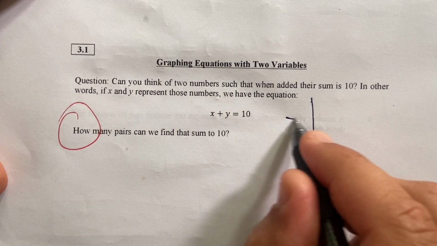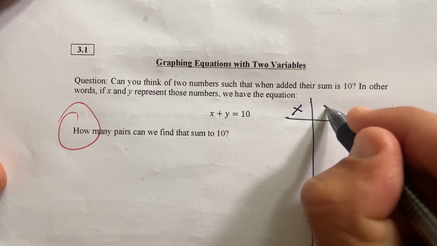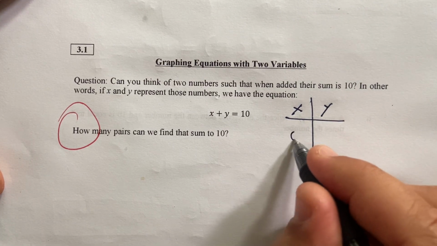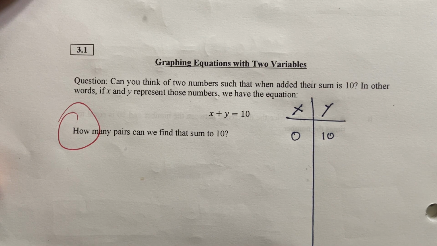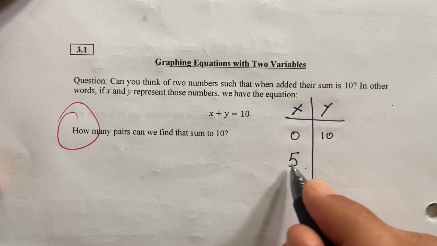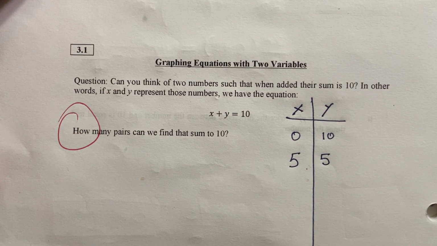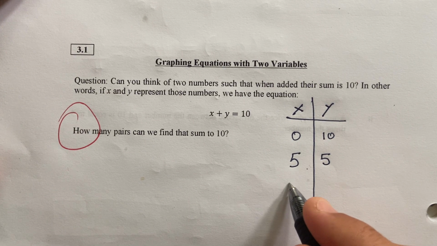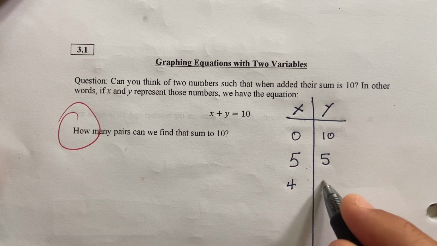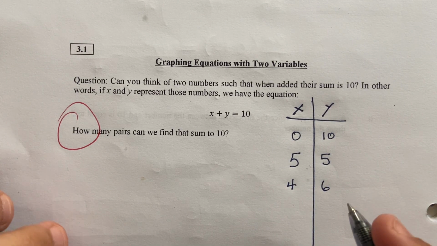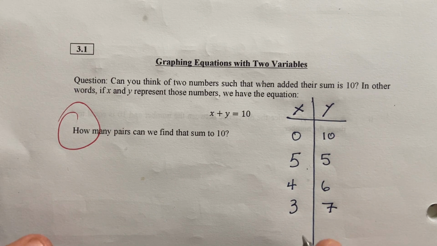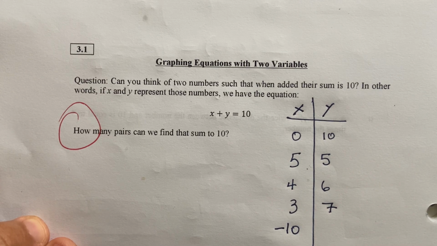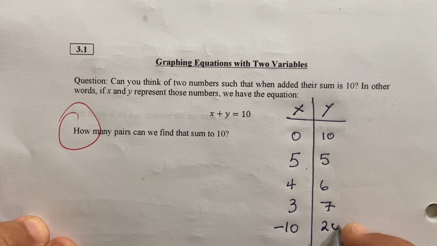Just as somewhere to begin, I could take x to be 0 and y to be 10. Right, 0 plus 10 equals 10. I could take x equals 5 and y equals 5. I could take x equals 4 and y equals 6. X equals 3, y equals 7. X equals negative 10, right? What does y have to be? Positive 20.